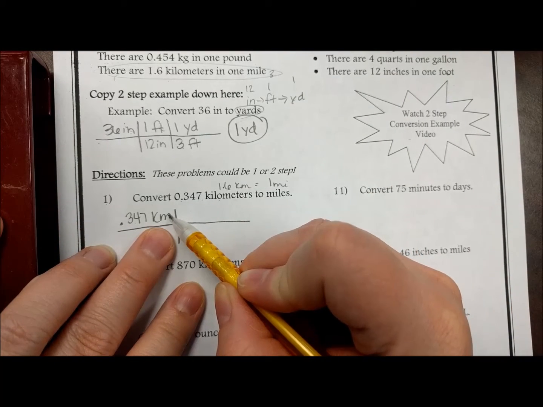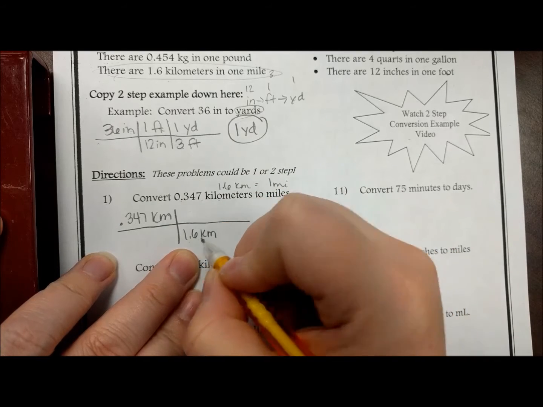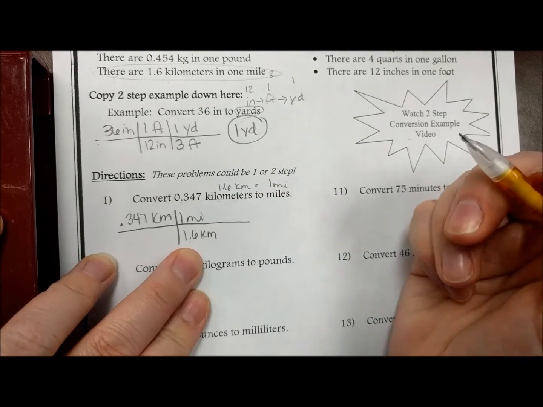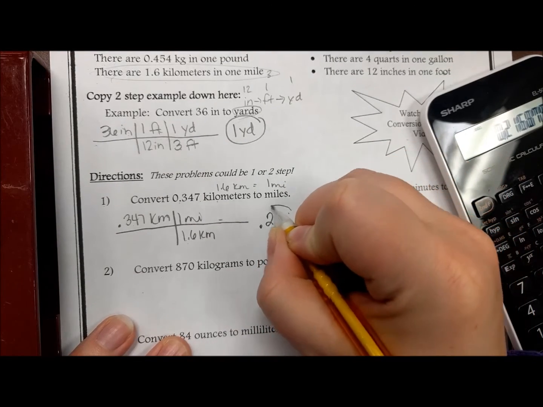Kilometers is what we're given, so diagonal from that, I have to have kilometers. And then what that's equal to, I have to have on top. And I can round this, you guys. 0.2 miles.